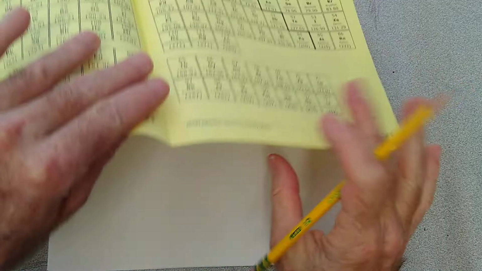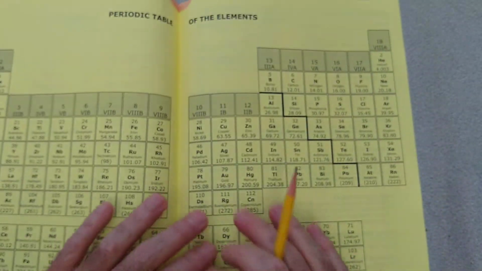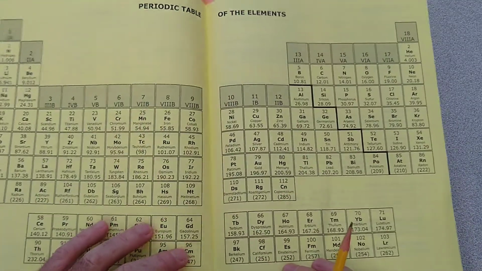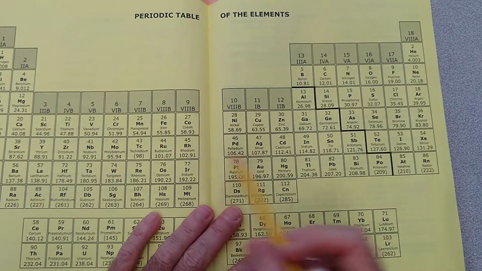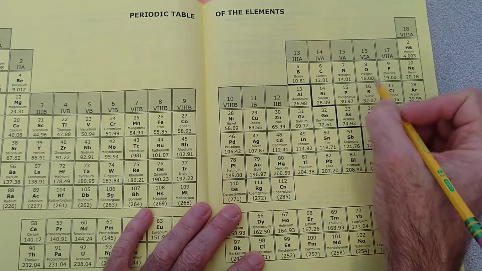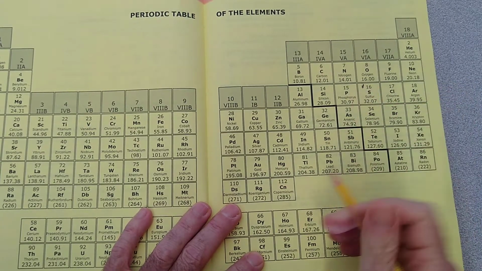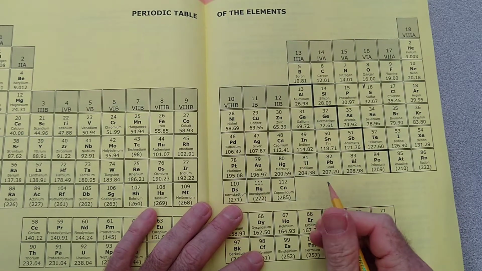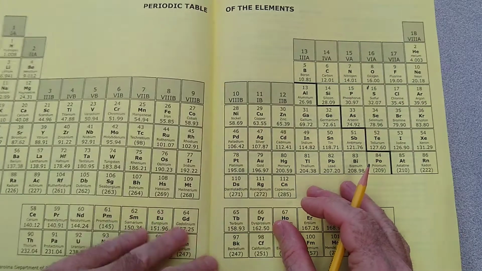So now I'm going to ask you to turn in number 1. How about very simply show me a picture, a Bohr model of sulfur. So sulfur is going to be number 1. Show me a picture of sulfur. All right, great. Now let's keep moving.